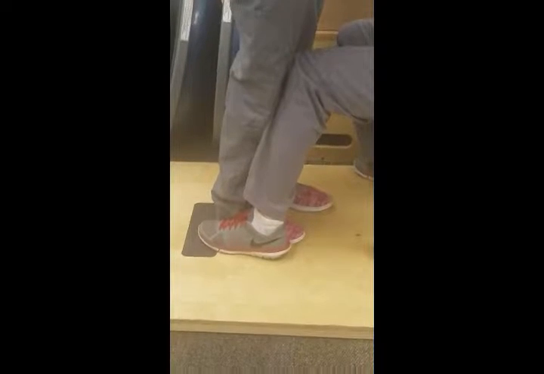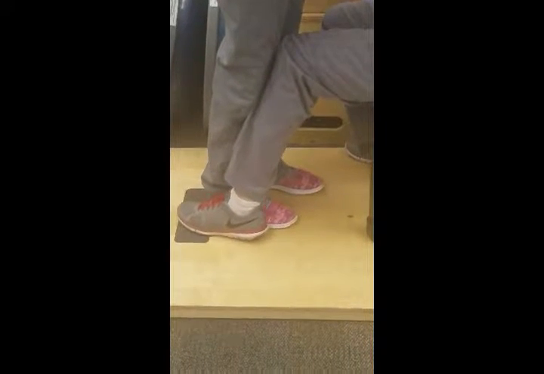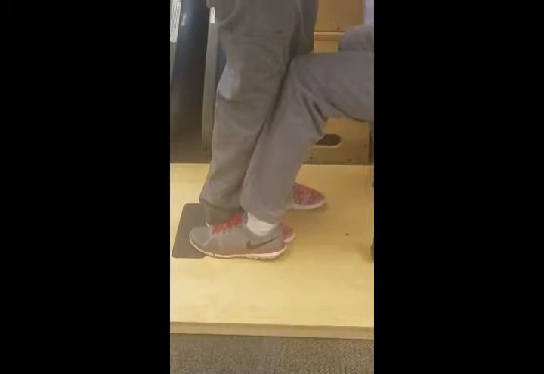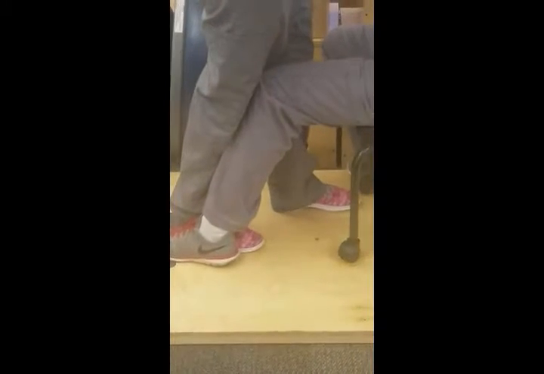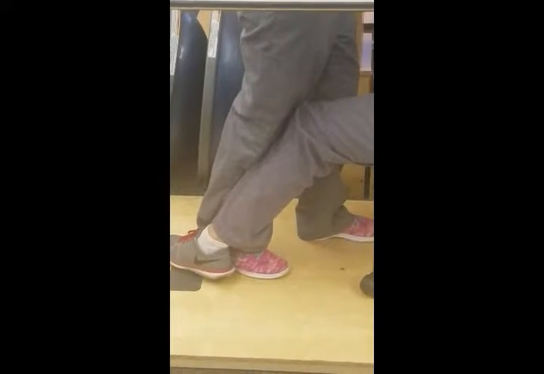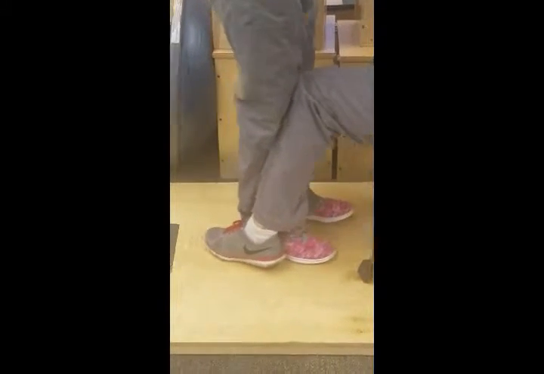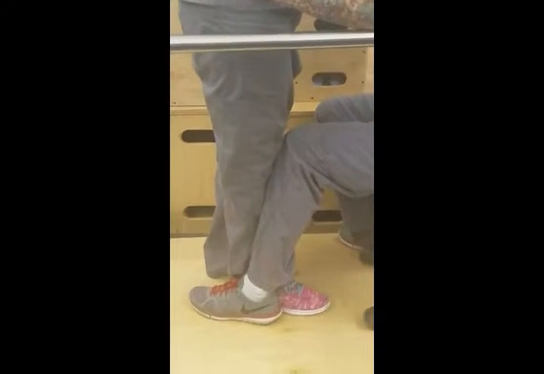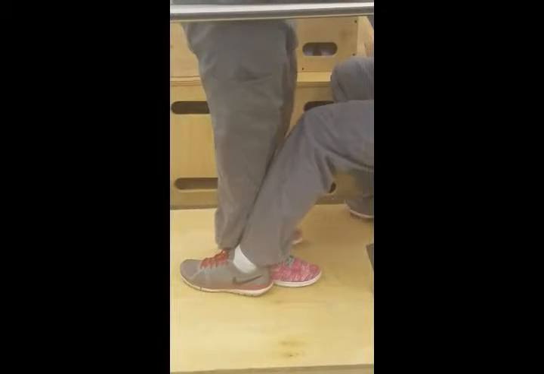your uninvolved side. So shift to the left. Now what I want you to do, shift it to the right. And then I want you to take a step forward with that left leg for me. There you go. And then while blocking her knee, I can go ahead and have her shift her weight onto her left side. And then go ahead and try to take a step forward. Step. There you go. Just like that. And then shift your weight onto your right side. Take a step forward. Now shift your weight back onto your left side.